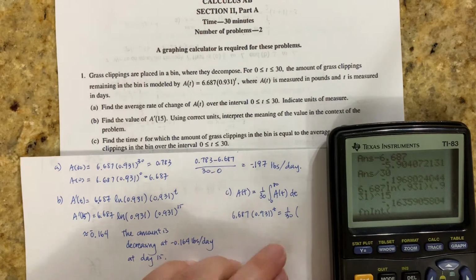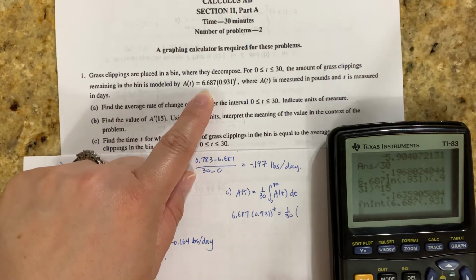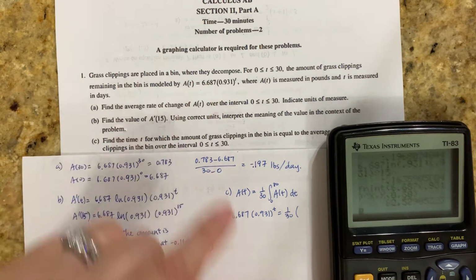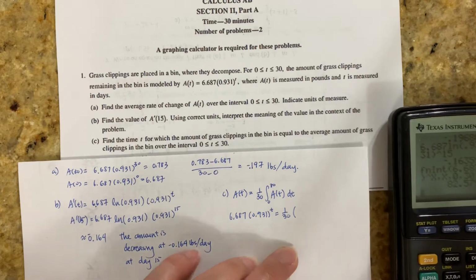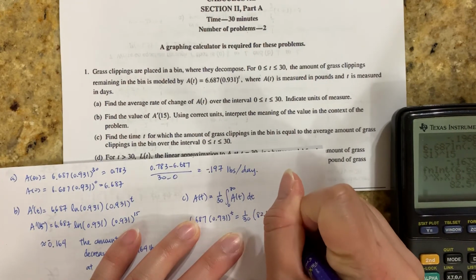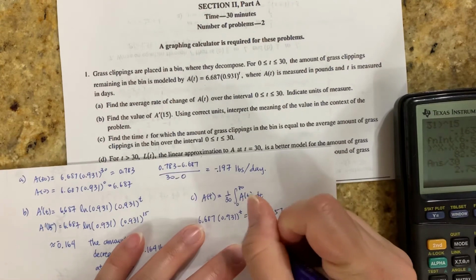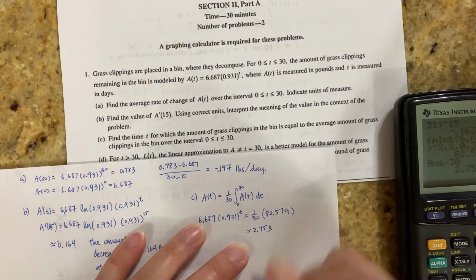We're going to find the function, 6.687 parentheses 0.931 to the t power, comma x, comma 0, comma 30. And my average amount is going to be 1 over 30 times 82.579. So I'm just going to go ahead and divide by 30. That gives me 2.753.